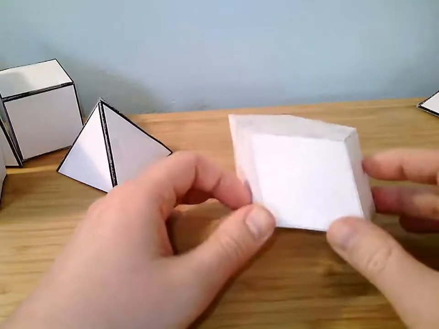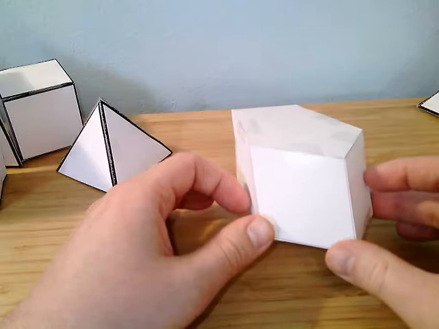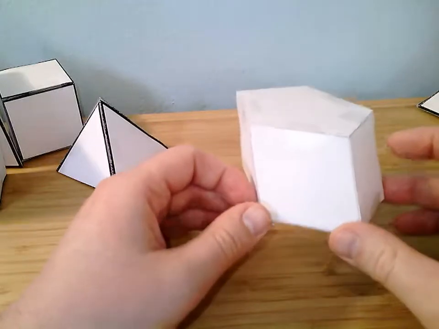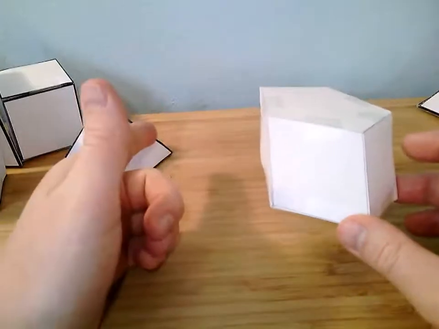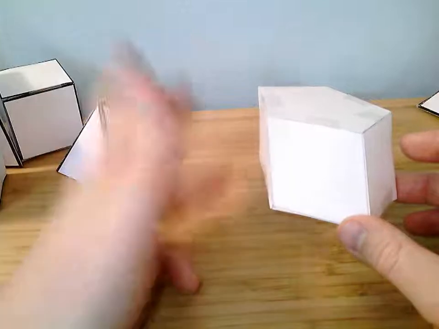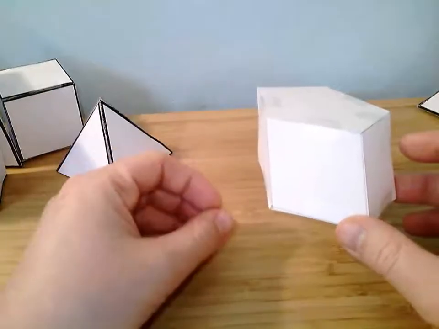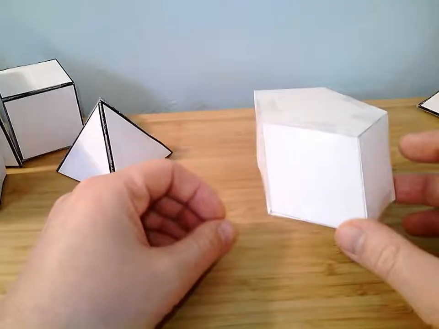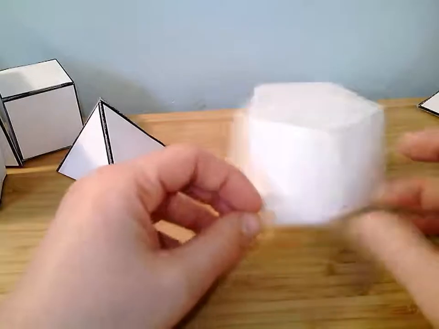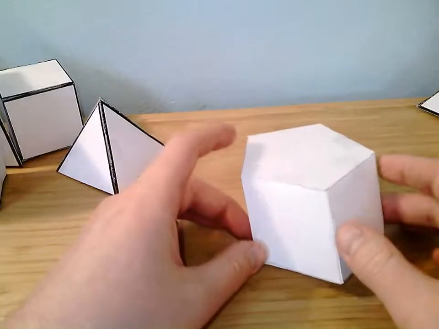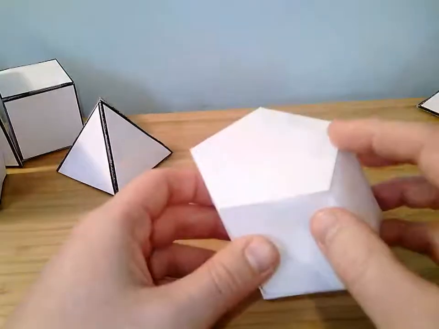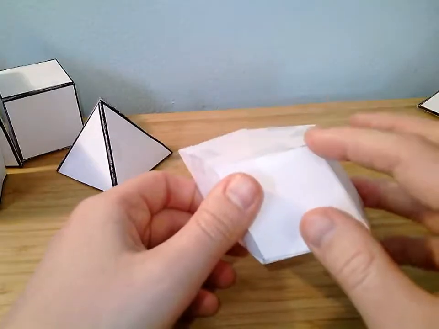All right. So those are just some of the vocab words I wanted to talk about today. To review that, we said we have prisms, pyramids, cylinders, cones. Prisms and pyramids are polyhedrons because they have polygons for faces. Cylinders and cones are non-polyhedrons because they have curves. We talked about the difference between a face, an edge, and a vertex.